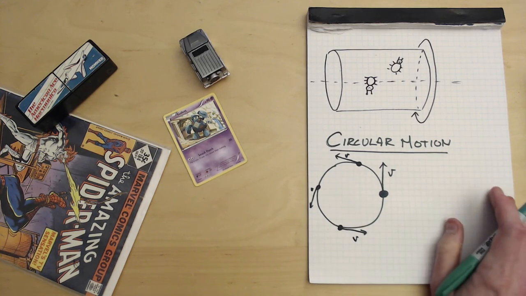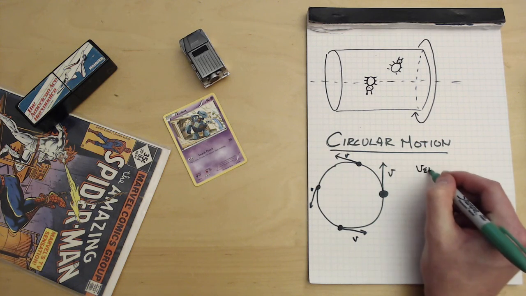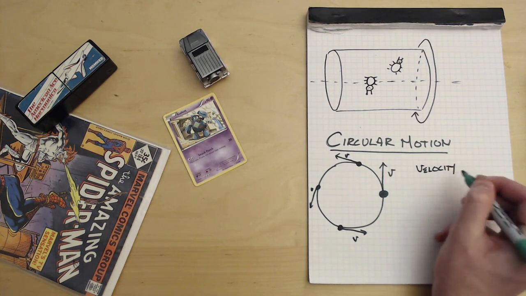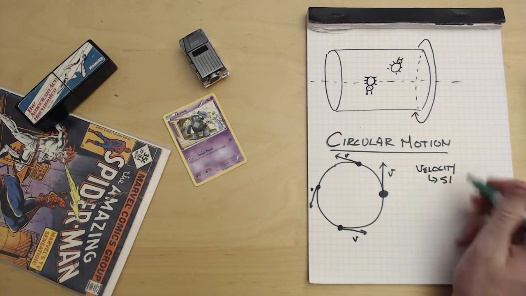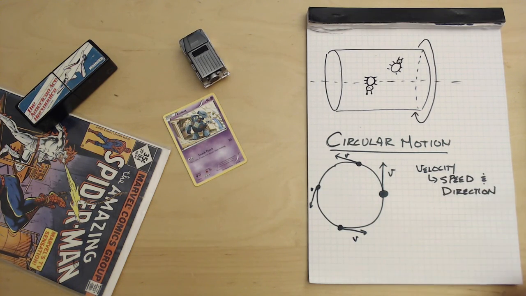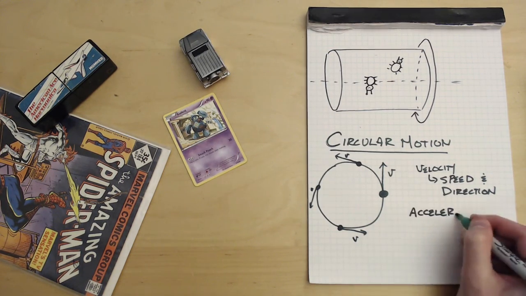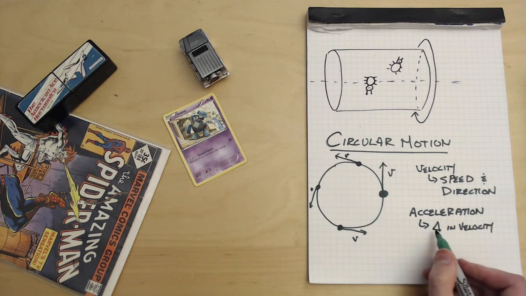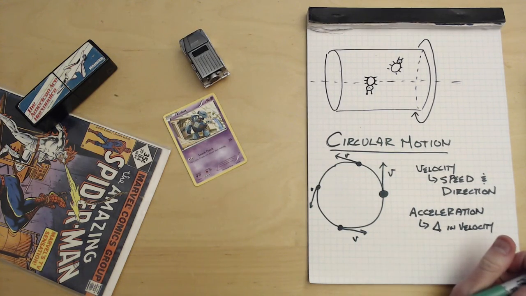So now let's look at some definitions. We remember from kinematics that velocity is speed with a given direction. And we also remember from kinematics that acceleration is just a change in velocity. This triangle represents the word change. So acceleration is a change in velocity.